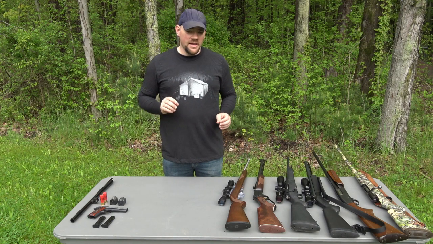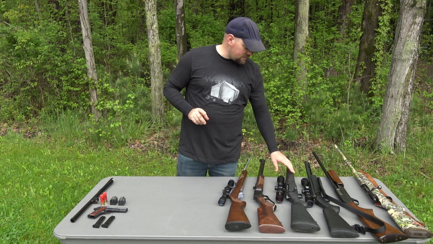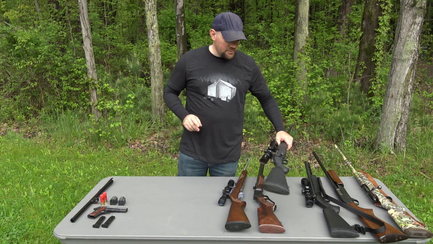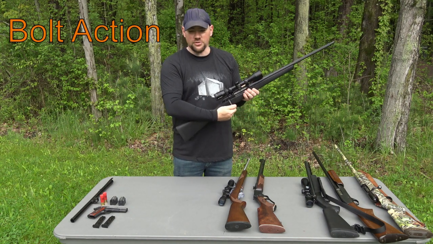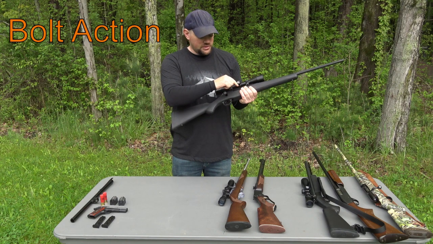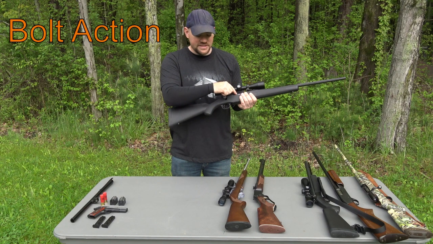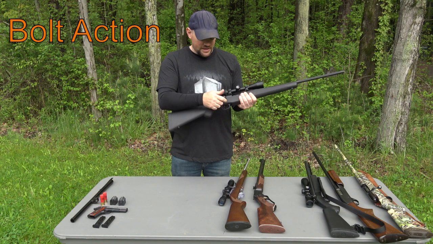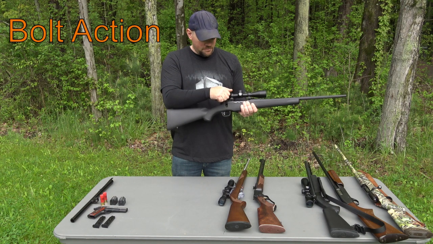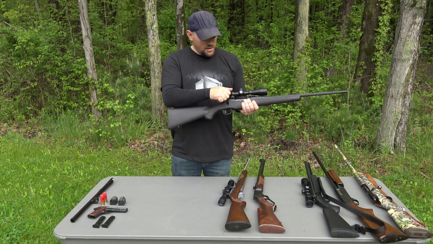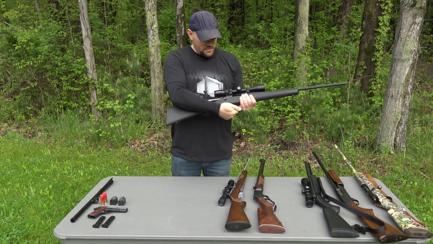Another action, and this is, at least at one time, was probably the most prevalent, is what we would call a bolt action. So this handle right here controls the bolt that's inside the receiver. On a bolt action, it is a manually operated bolt. So I pick the handle up, I pull the handle out, and the next bullet gets fed.